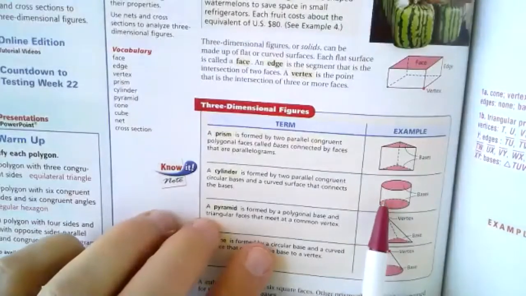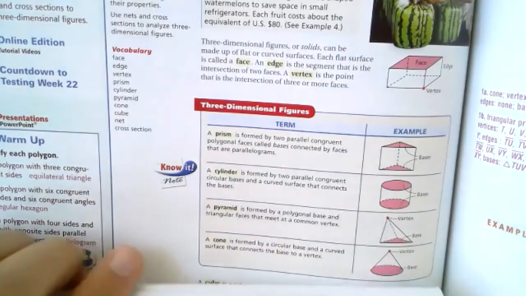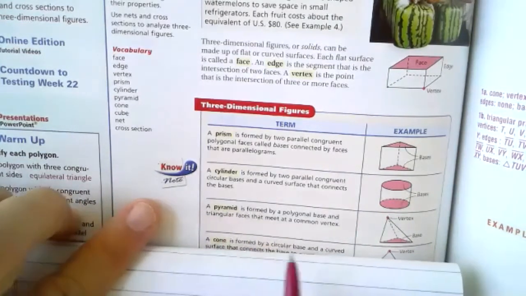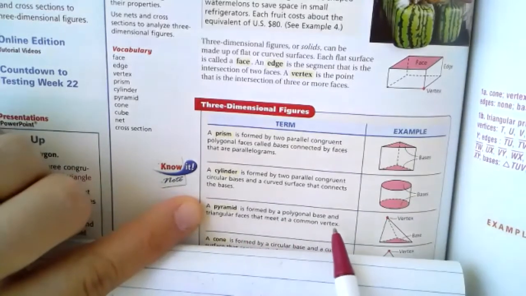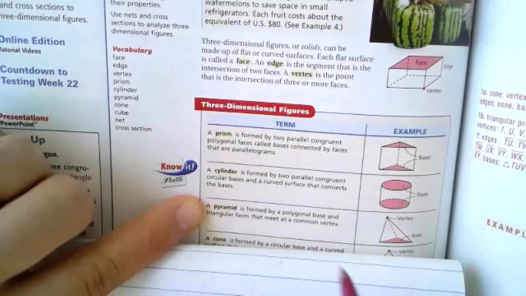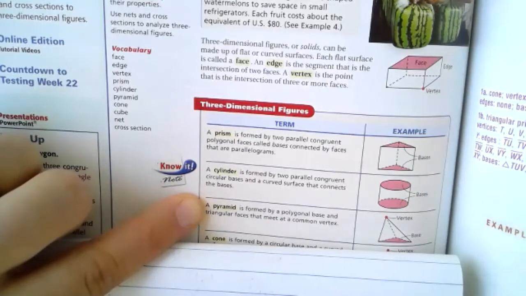So it's just like a label on a can of beans. It's curved or wrapped around. There's no sharp edges for the sides. It's wrapped around, so that's important that you remember that. Now the pyramid, let's write that definition down right here. A pyramid is formed by a polygonal base and triangular faces that meet at a common vertex. So formed by a polygonal base, just like the prism is. So it starts off like a prism.